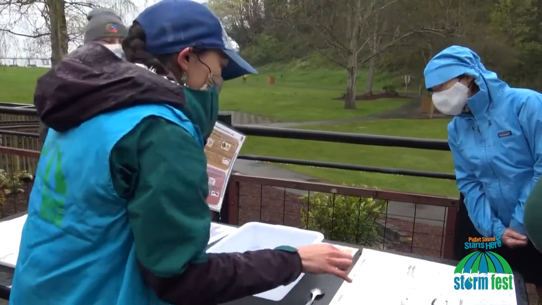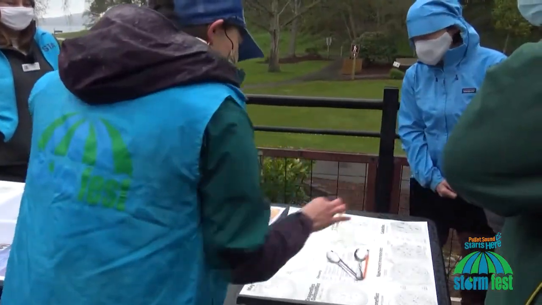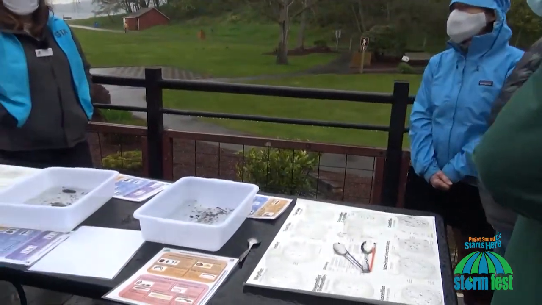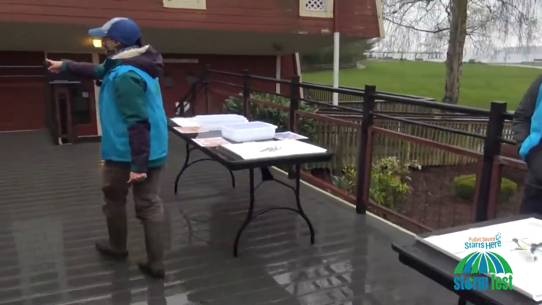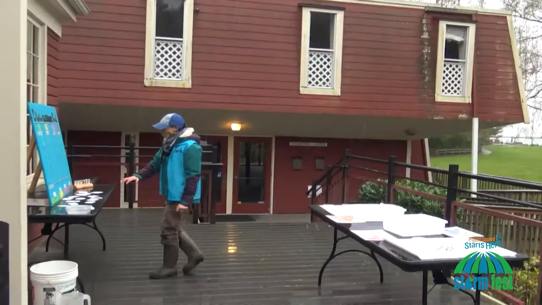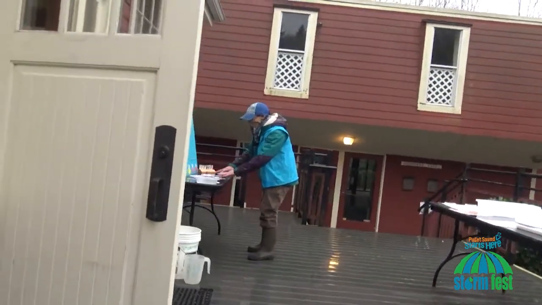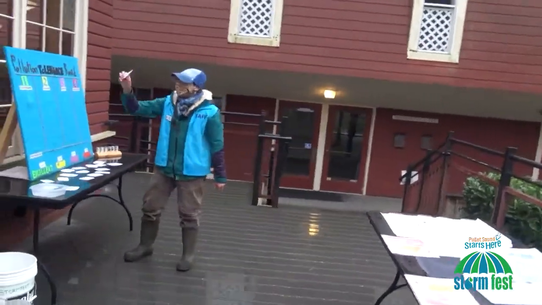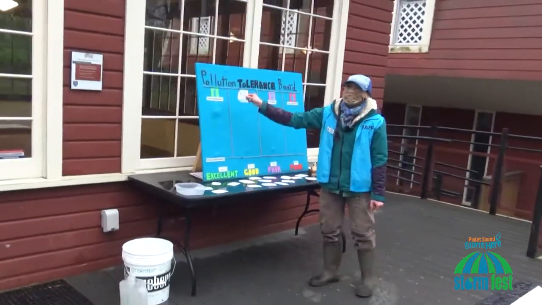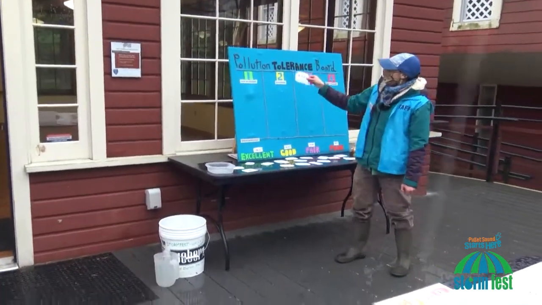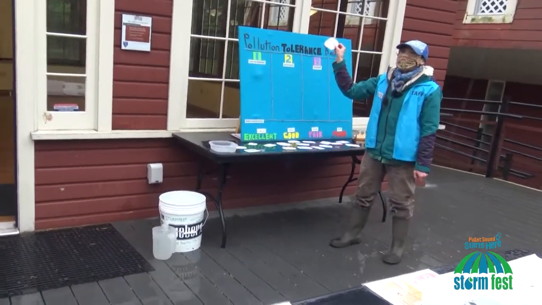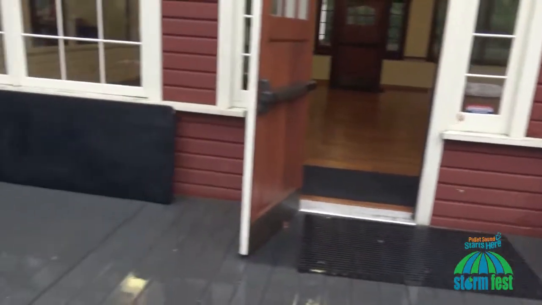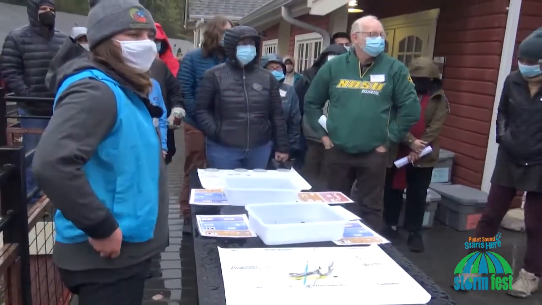So what you want to do is sort your bugs into the right places in the petri dishes, and then have one team member come up to our pollution tolerance board up here. You're going to find the bug that matches the one you found, and stick it in the right category of the board. So who can tell me what category the mayflies are in? Very intolerant. So we're going to put it under 1.